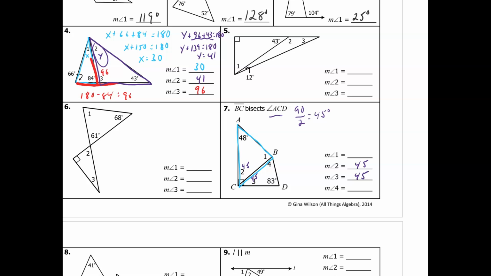Now I can just look at this as these 2 angles add up to 48 plus 45 is 93. So 180 minus 93. I'm just doing this without the equation because it's okay to do that as long as we don't have variables all over the place. And this is, let's see, 87. So this is 87 degrees. So angle 1 is 87.